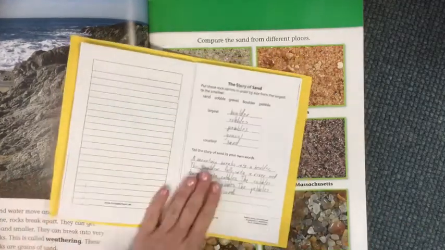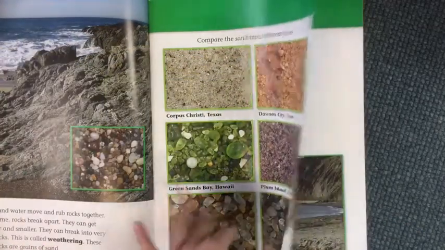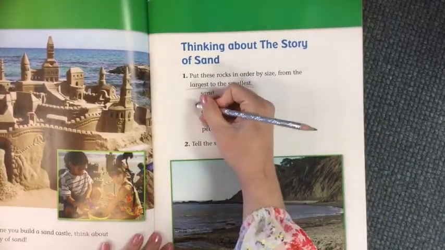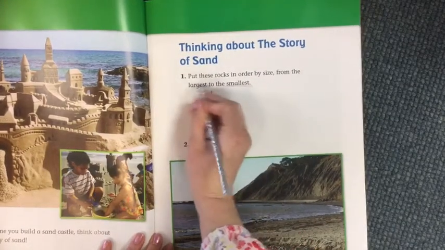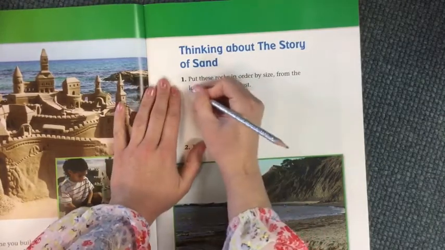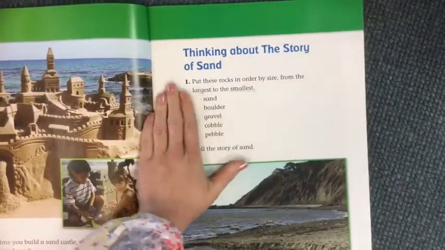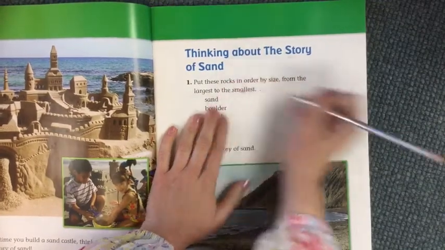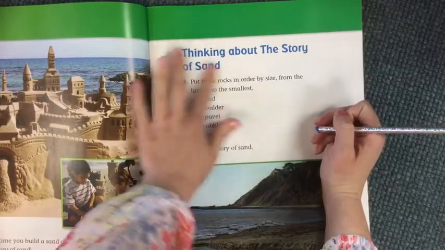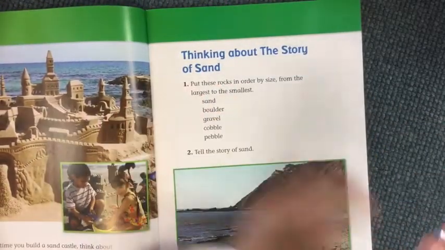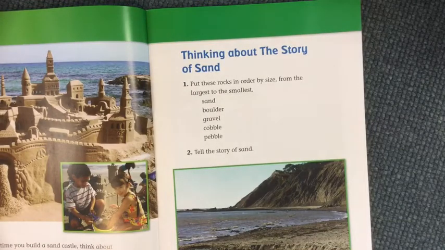Okay, so I have my notebook done, but I'm going to go back in my book because I wrote in my book and we need to return these, and I'm going to erase anything I wrote. So I underline largest. Make sure that you erase in your book so that way when you return it, it's nice and clean for the next person.